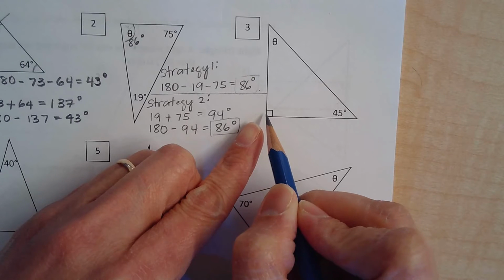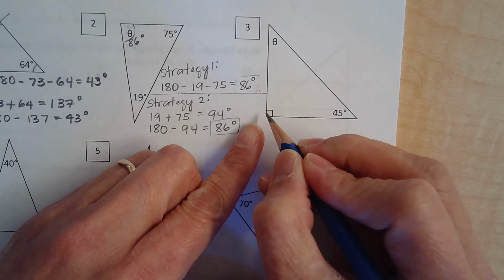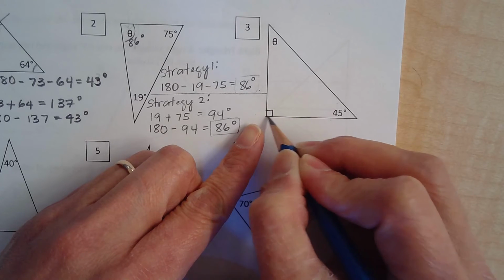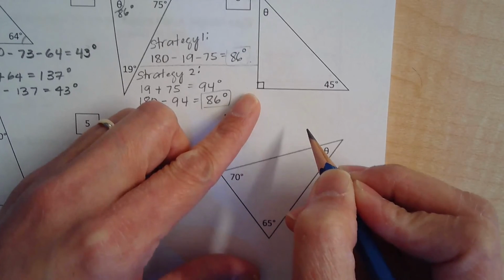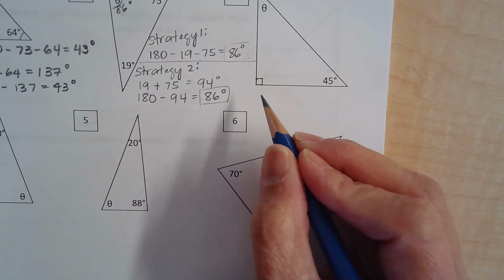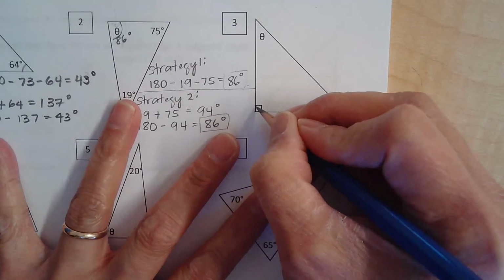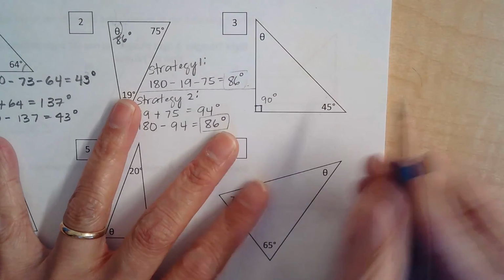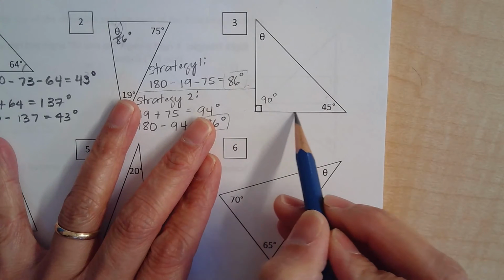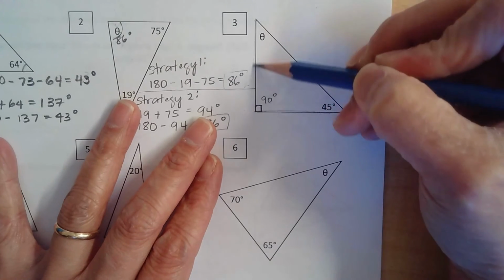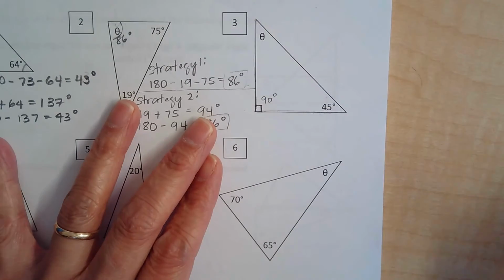90 degrees. Yeah, okay. So when you see a symbol like this at the corner of a triangle, and it doesn't specify what number it is, this is actually telling you that this is 90 degrees. That means the horizontal and vertical make a 90-degree angle.